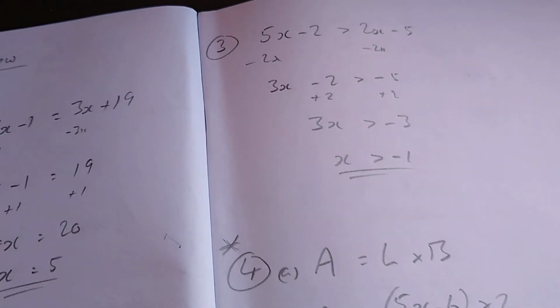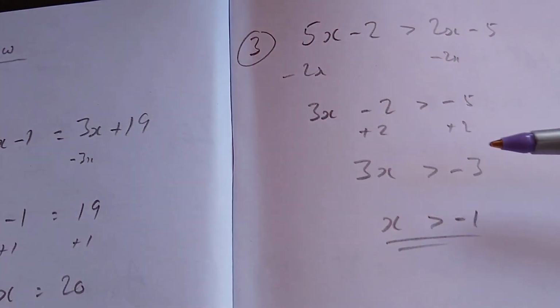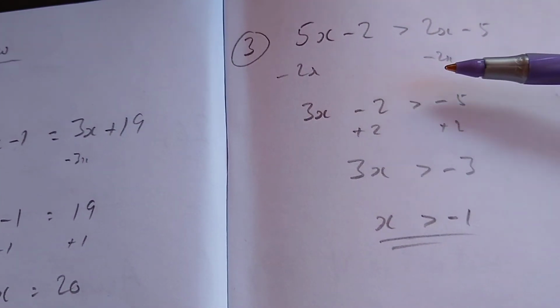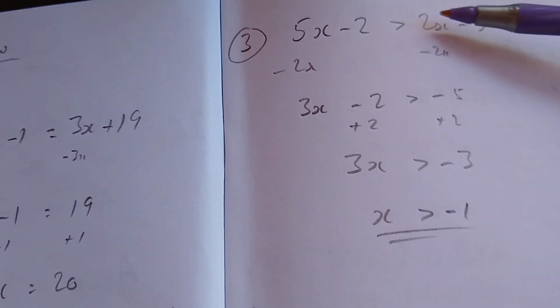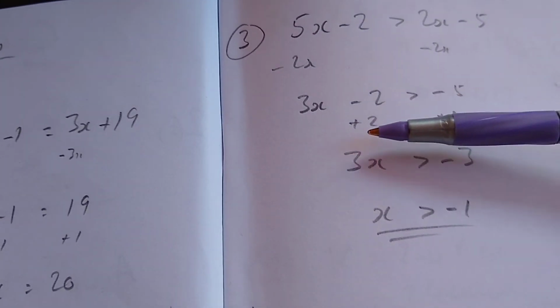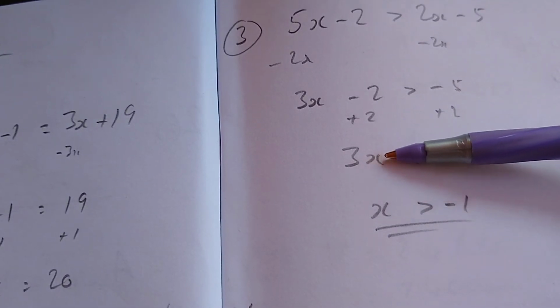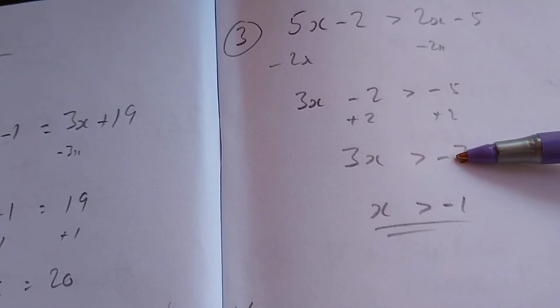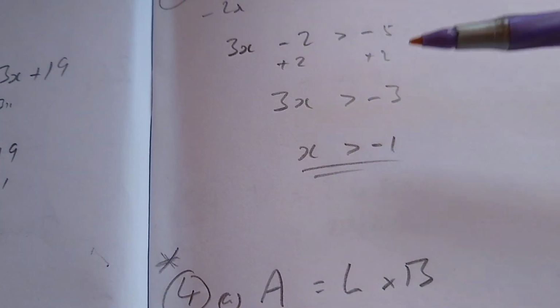Essentially we're doing exactly the same method as before. So I'm going to get x terms onto one side, number terms onto the other. So here I'm going to subtract 2x from both sides of the greater than sign, which leaves me with just minus 5 here. I'm then going to add 2 to both sides, which leaves me with just 3x is greater than minus 3, and divide both sides by 3, x is greater than minus 1.